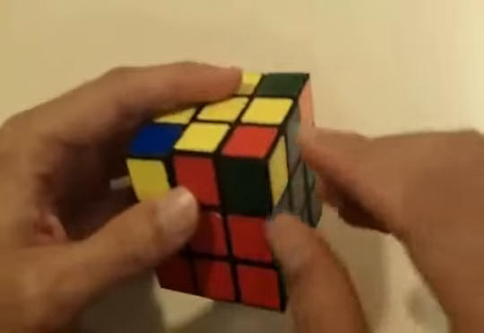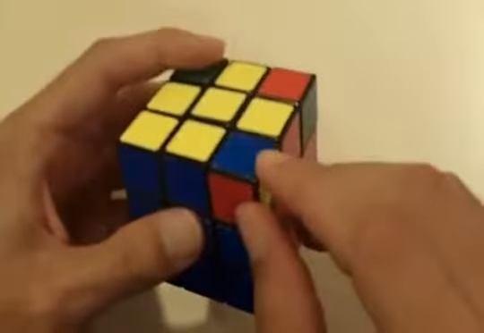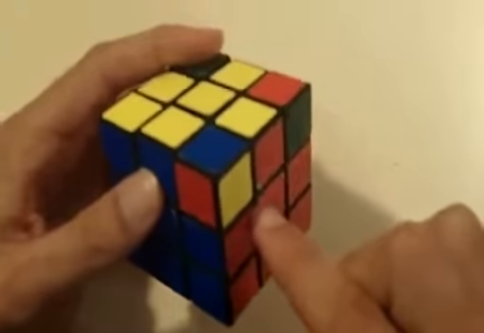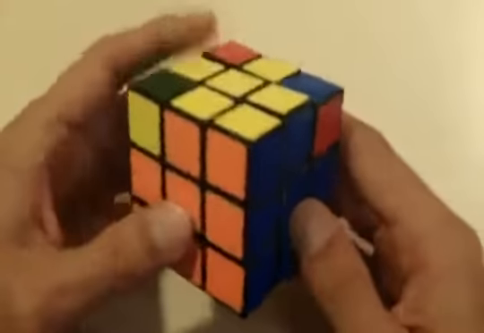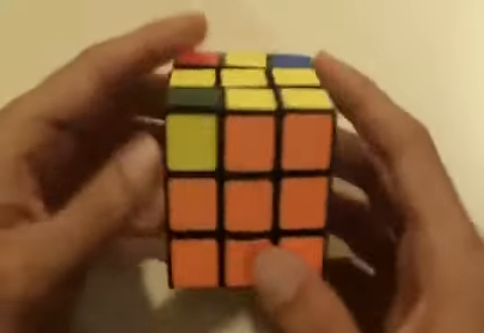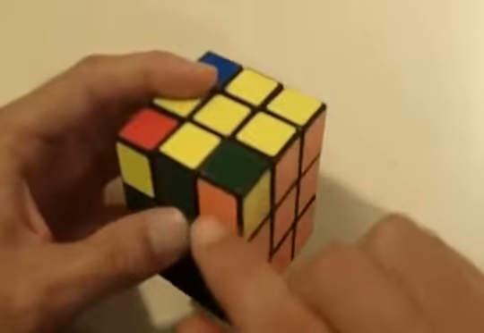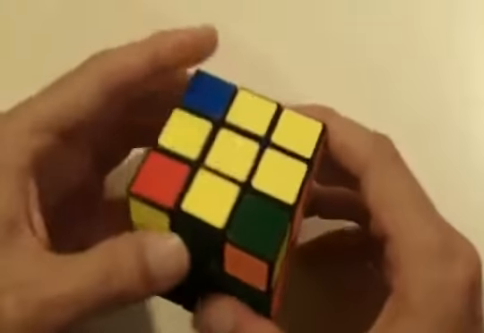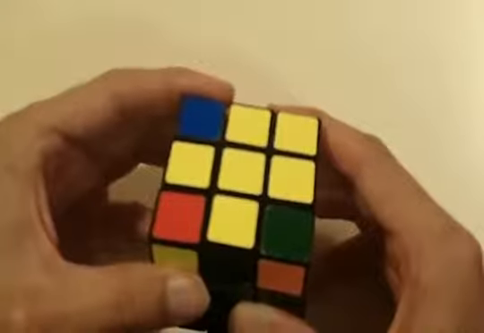So let's check it out. We know that this piece is in this correct position. This piece has a yellow center, a blue center, and a red center. Notice how this piece is yellow, red, and blue, so that's in the correct position. We know this piece is definitely in the correct position. You can just see that with your eyes. And this piece, yellow, green, and orange, yellow, green, and orange. Okay, so all of them are in their correct positions.